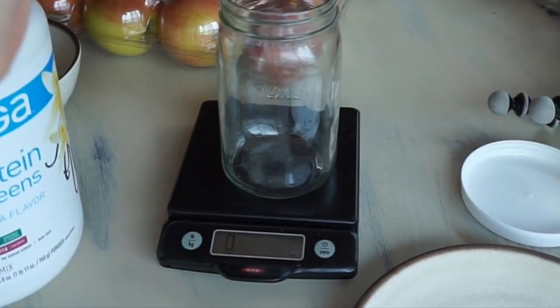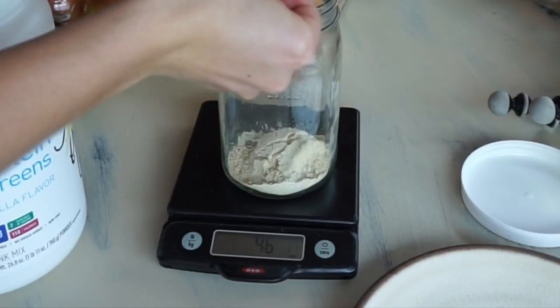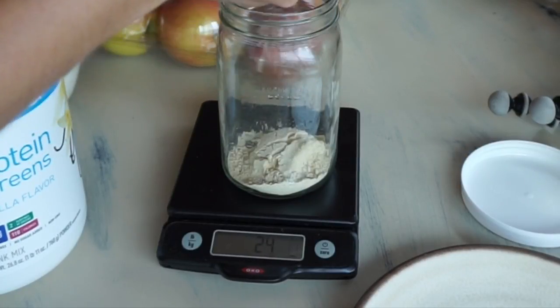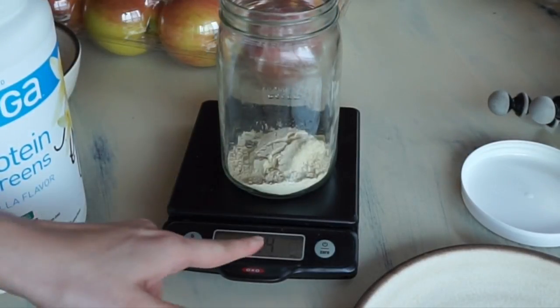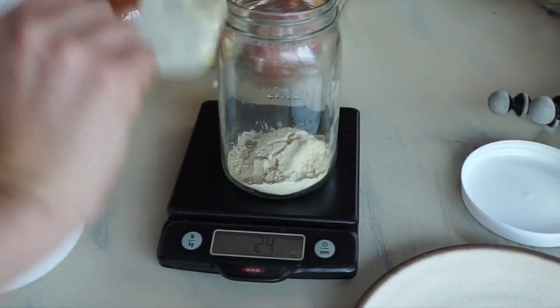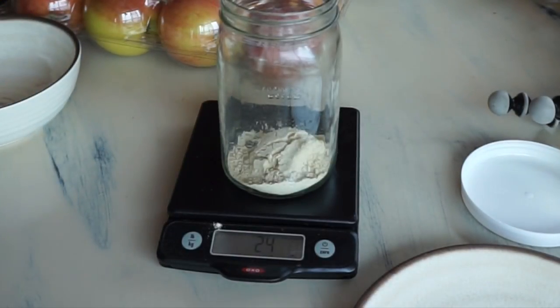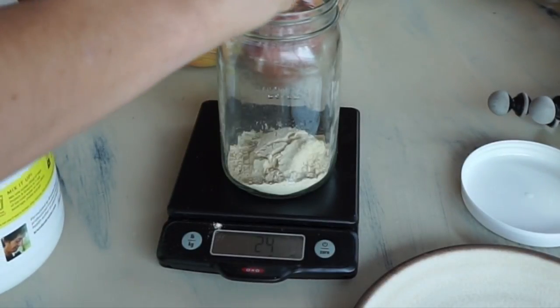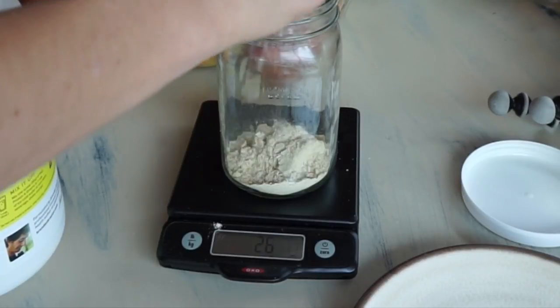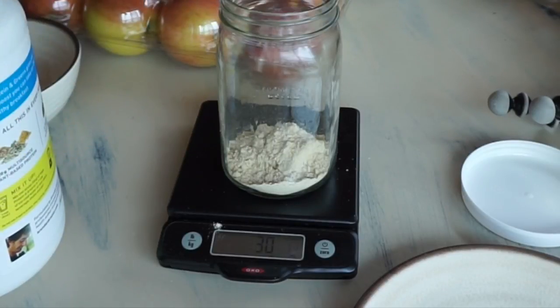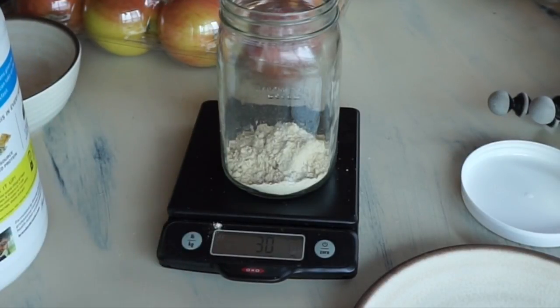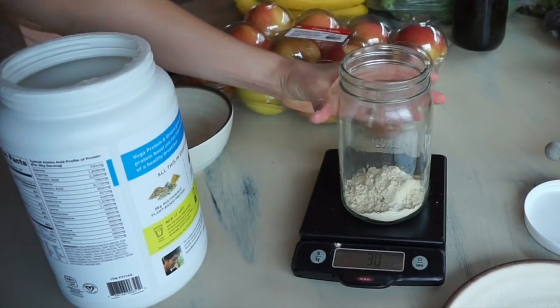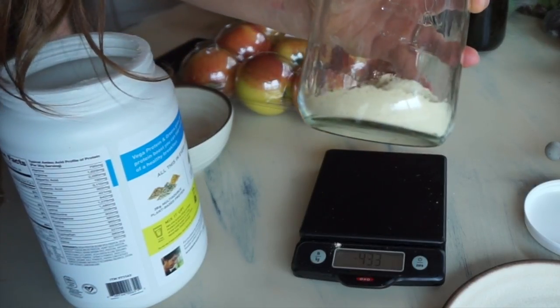Get your scoop of protein, and that was a scoop, but it says 24 grams. It's supposed to be 30 grams. So all you need to do is put a little bit more in to equal the right amount. Now it's 30. And this equals the correct amount of 1 serving in the protein powder.